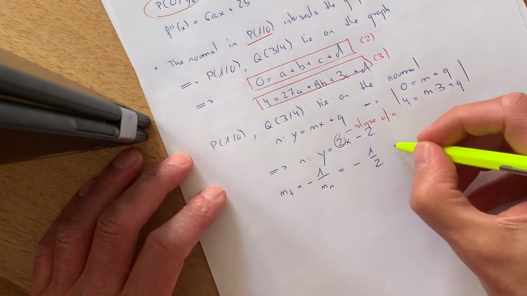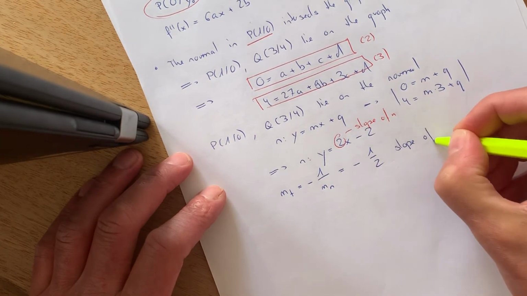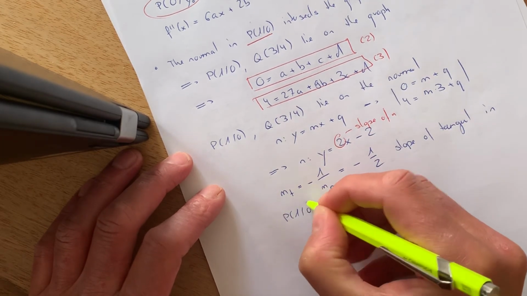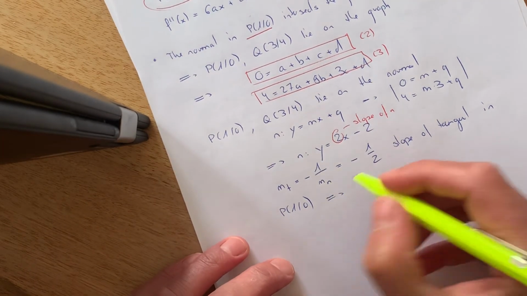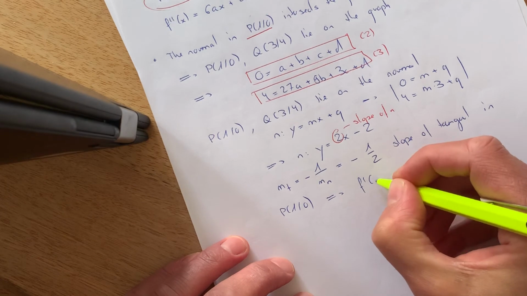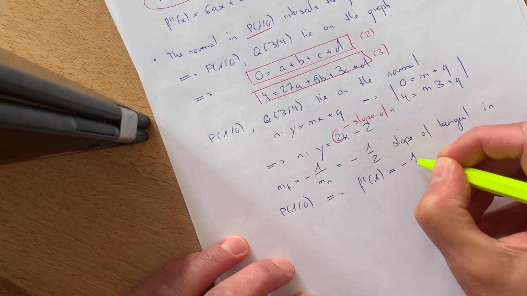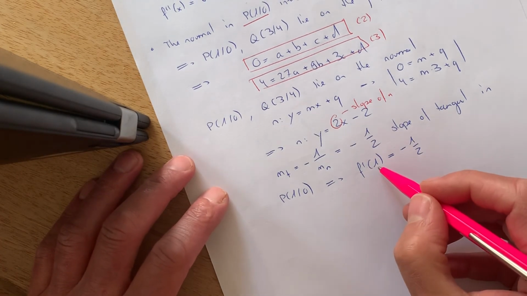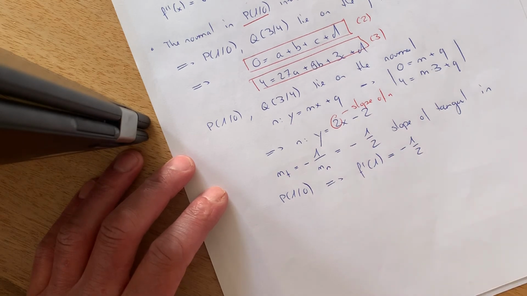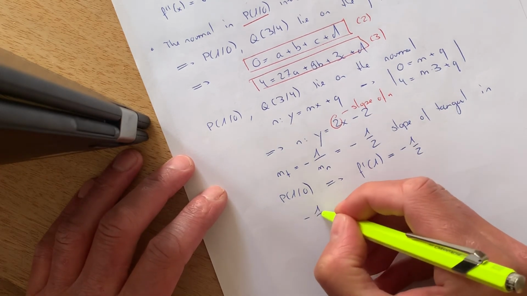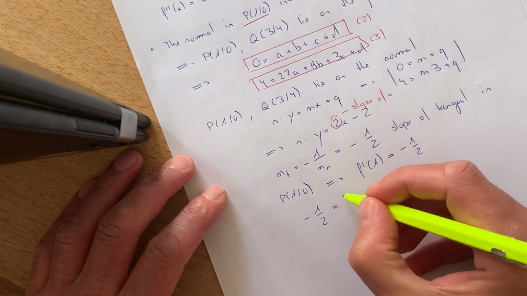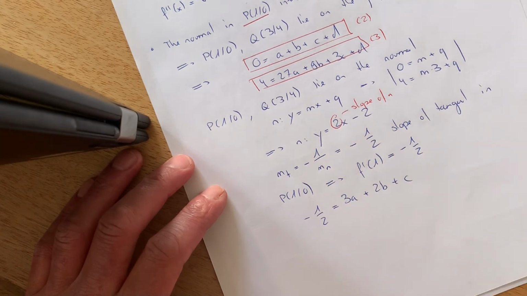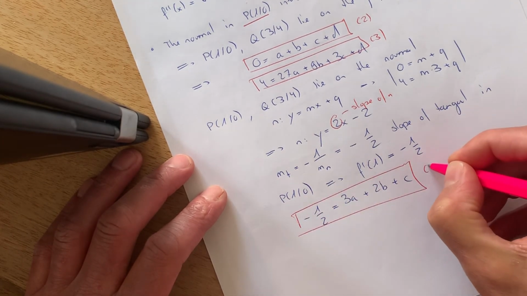So this here is the slope of the tangent in point P. And this means, since the slope of the tangent is the derivative, that f prime of 1 equals minus 1 over 2. And now we are done, because now I can plug 1 into the first derivative and set the result equal to minus 1 over 2. So minus 1 over 2 equals 3 times a plus 2 times b plus c. And this is it. Because now I have my last equation.